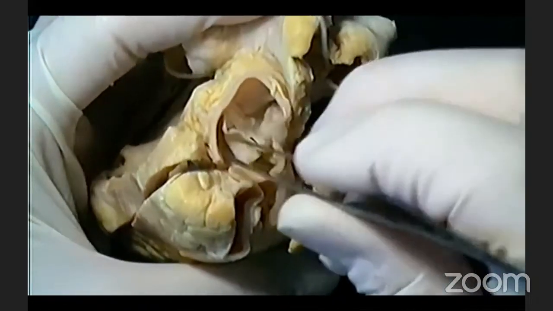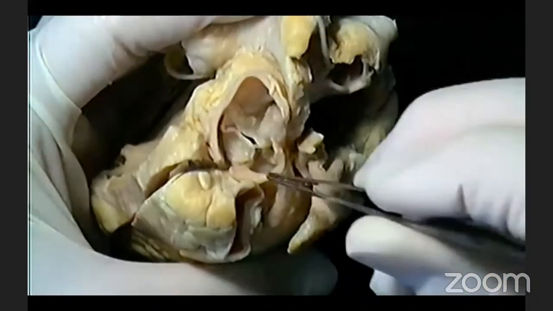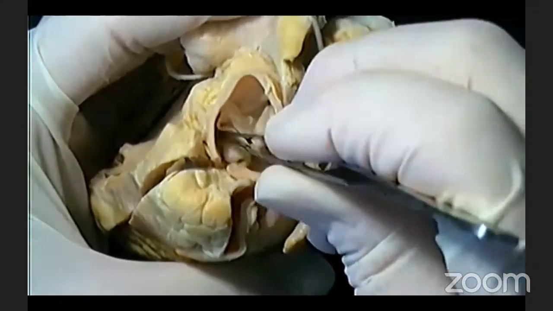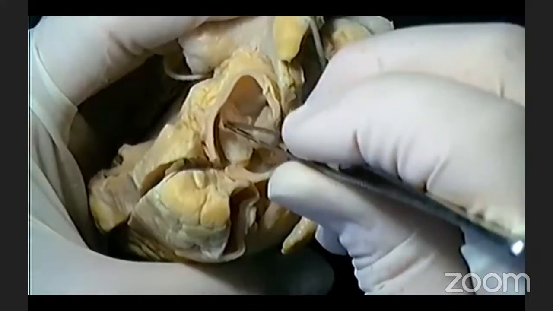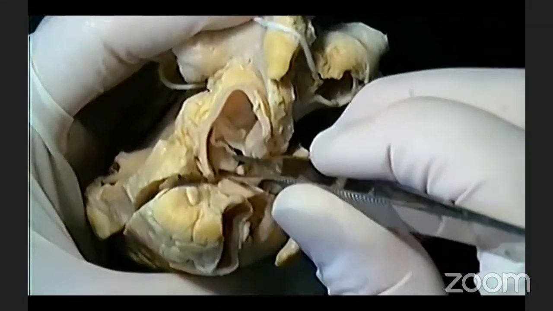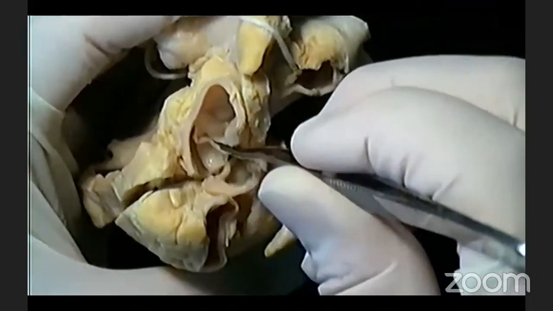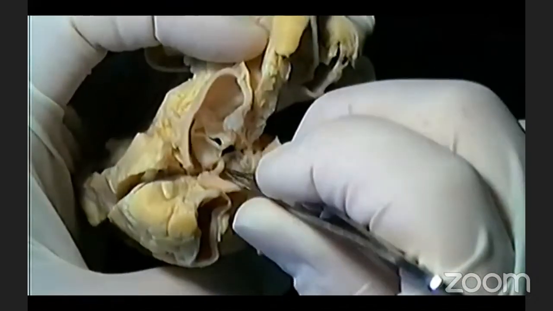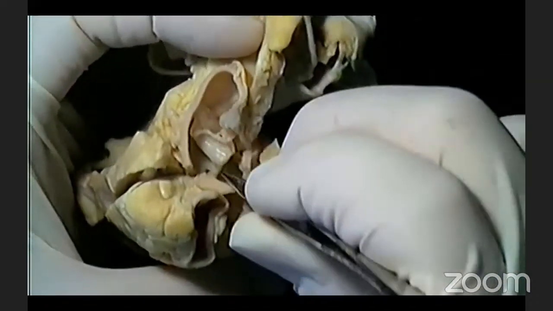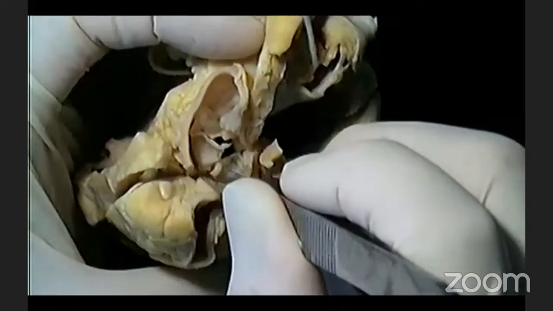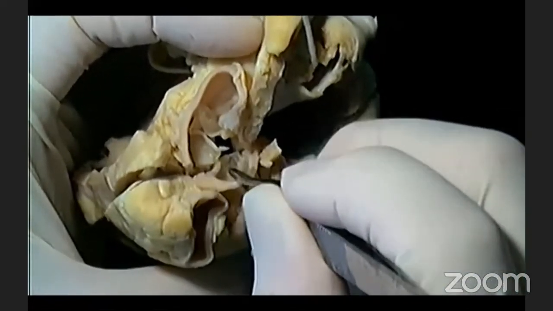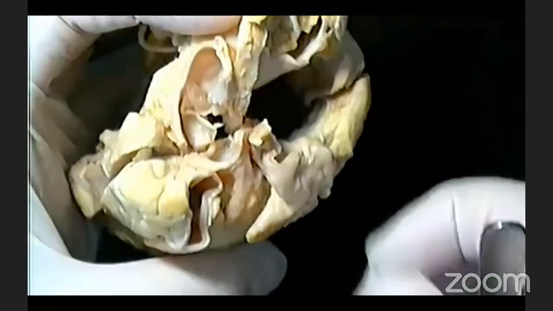The other sinuses, the right and the left coronary aortic sinuses, are much smaller. But there is a bifoliate valve within the sinuses between the right and left leaflets. There is an incomplete interleaflet triangle, or a raphe, this little thickened ridge dividing the left and right sinuses.